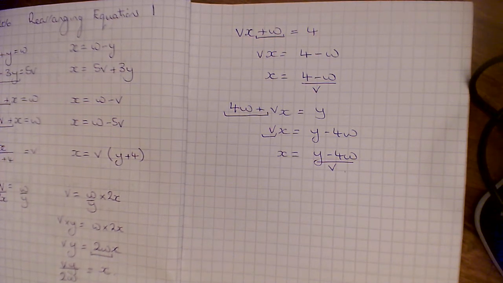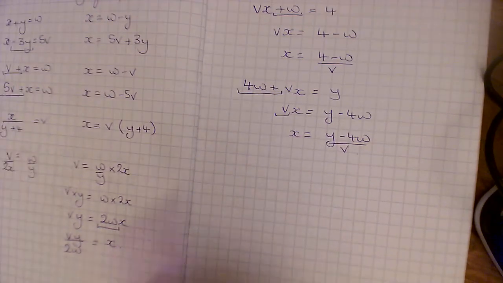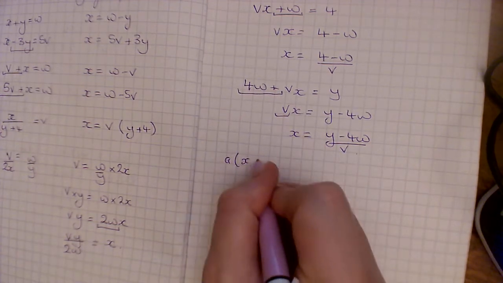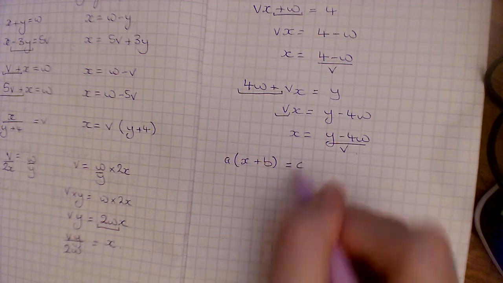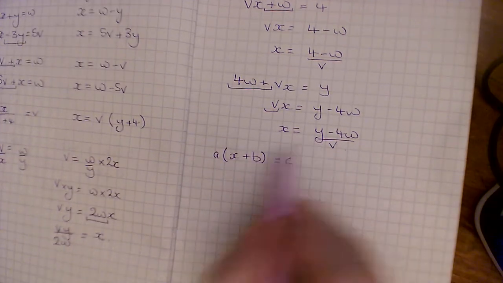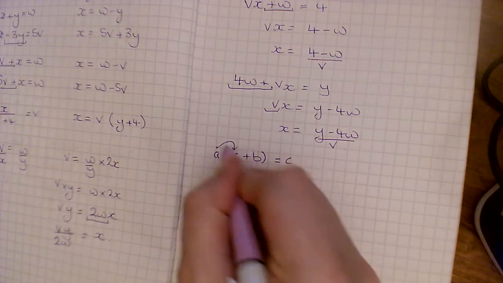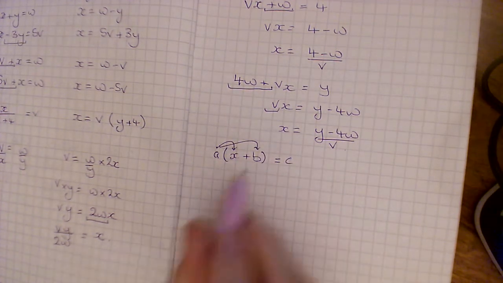Now the second page has got different options for the answers. I'm going to go with the same routine all the time, so I just get it consistent. Now what I like to do with brackets is just expand them. So if I've got a into x plus b equals c, I always like just expanding the brackets and then sorting it out from there. So to expand the bracket, all you do is multiply everything inside by the thing on the outside.